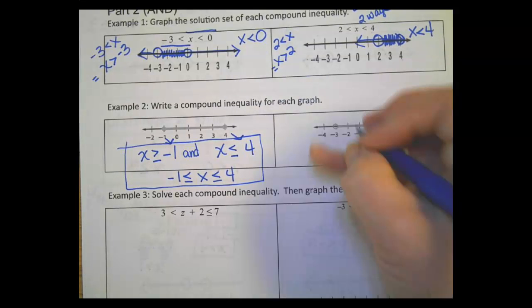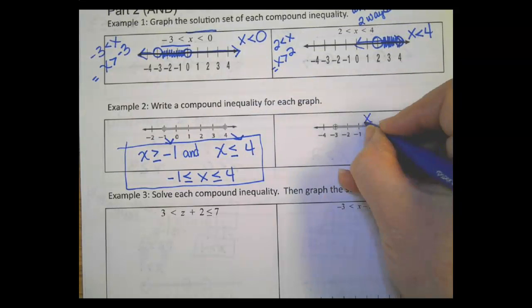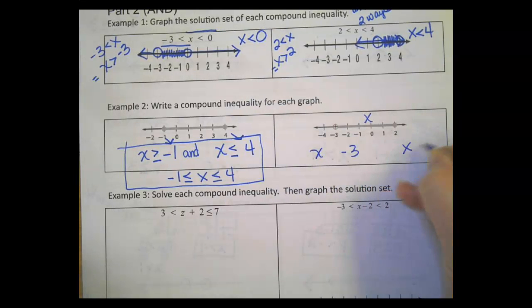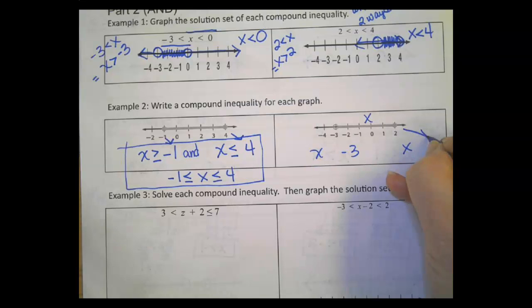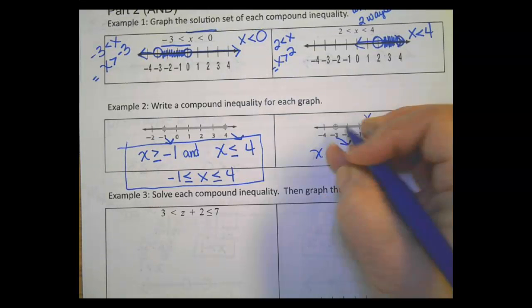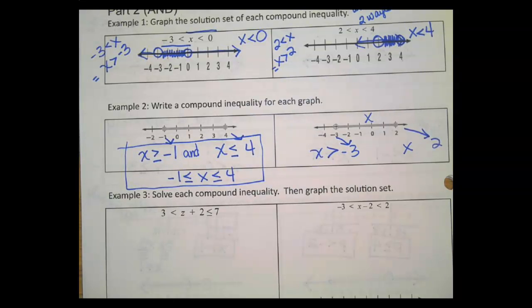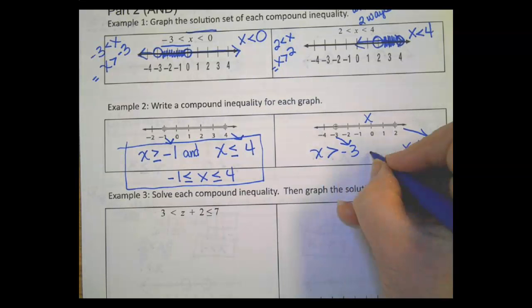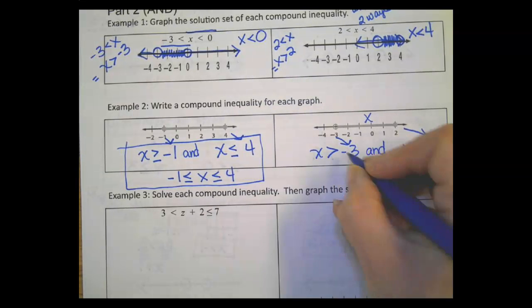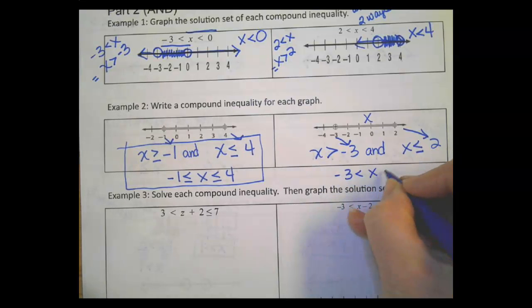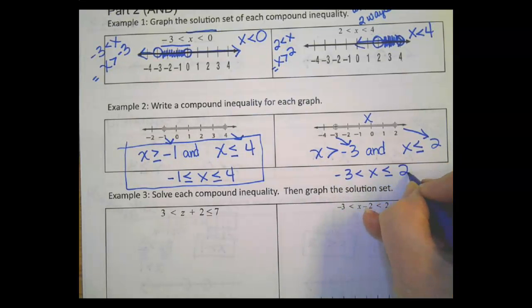Next one. Okay, so here's my x. So x to -3 and x to 2. That's an open dot. Those are greater than values. Here, these are less than or equal to. Again, I could put an "and" here, or I can rewrite this. I'm going to reverse this. So -3 is less than x, which is less than or equal to 2.